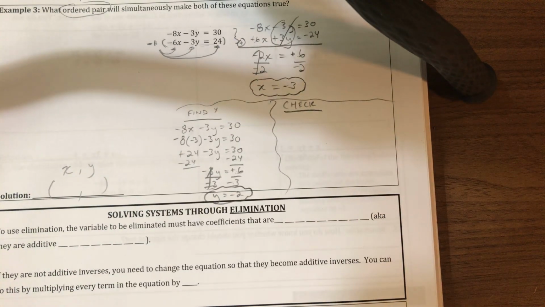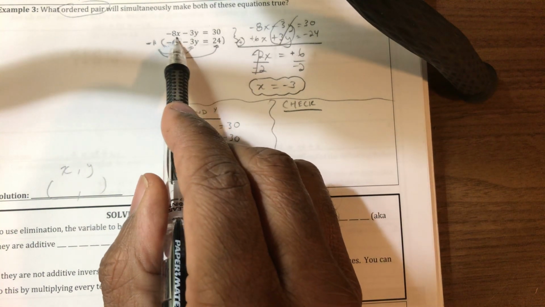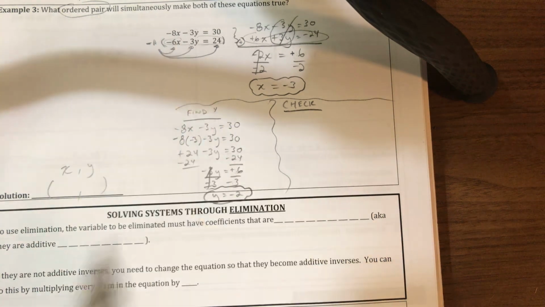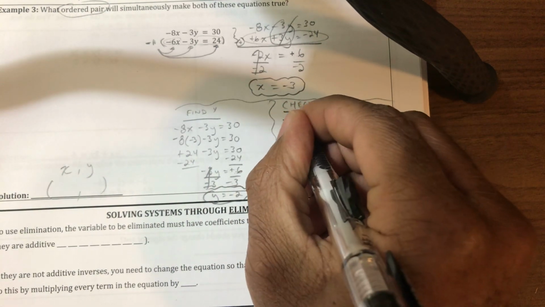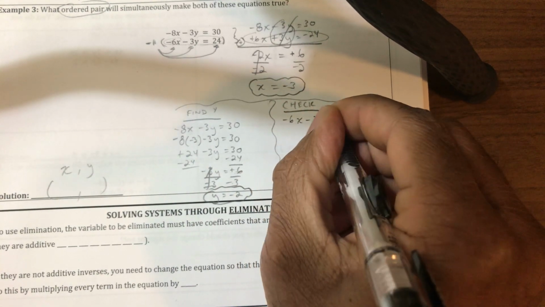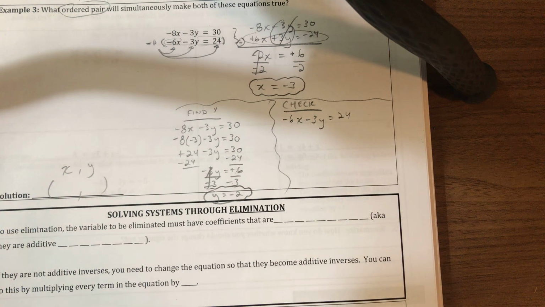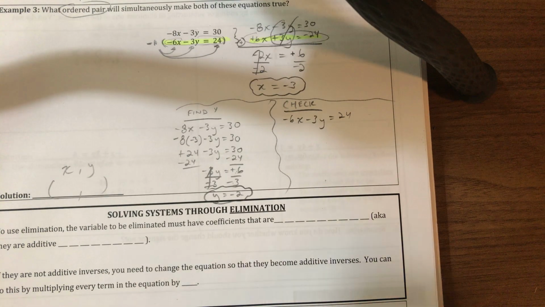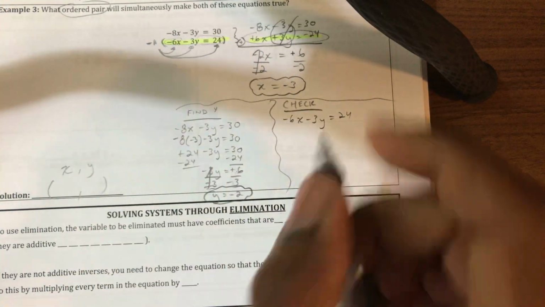It doesn't matter, because, believe it or not, these two equations are equal to one another. Because you multiplied by negative 1 on both sides, they're the same exact thing. But I like to use the original here. So I'm going to write my original. You could use either one of these. They're the exact same thing. It doesn't matter, right? I like to use the originals.